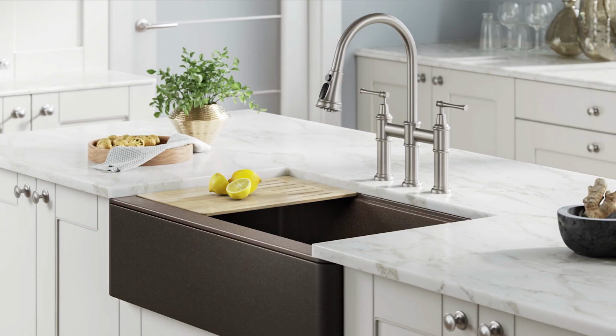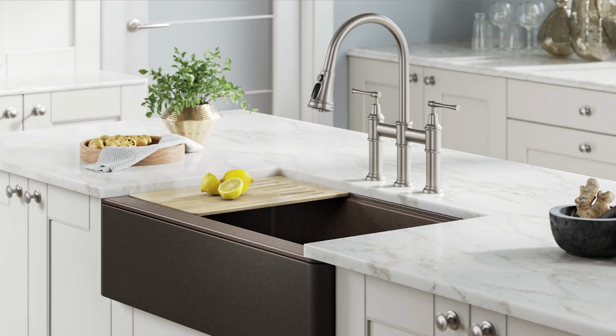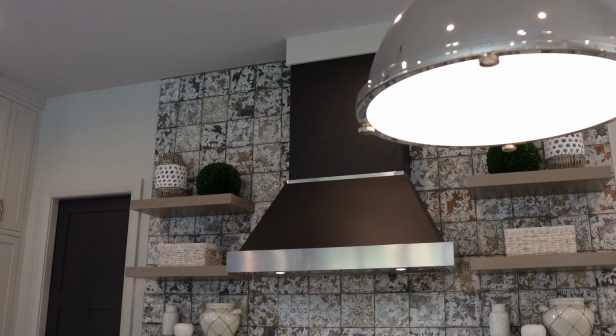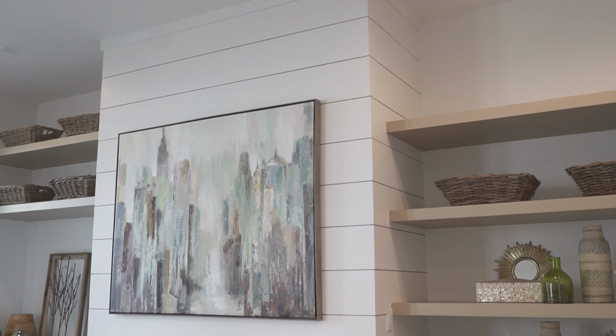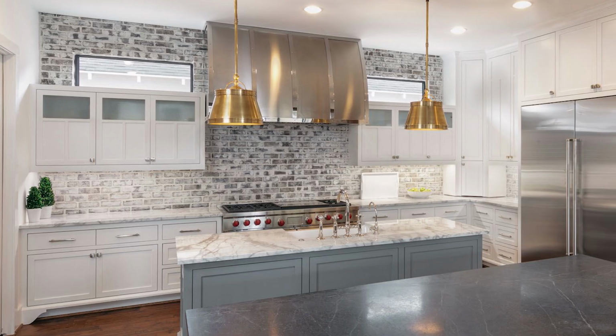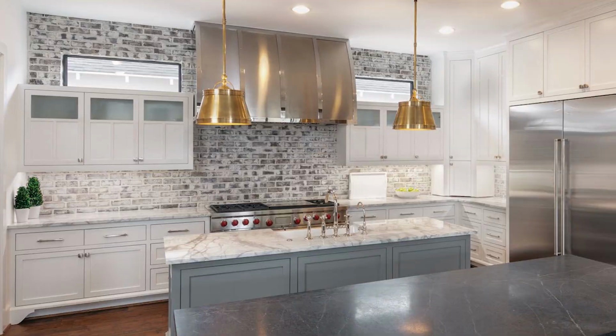Now let's look at some interior elements. Everyone's favorite, the apron sink. And especially when it's paired with a bridge-type faucet design. Open shelving, shiplap and other wood wall accents, brick backsplash, walls, and flooring.